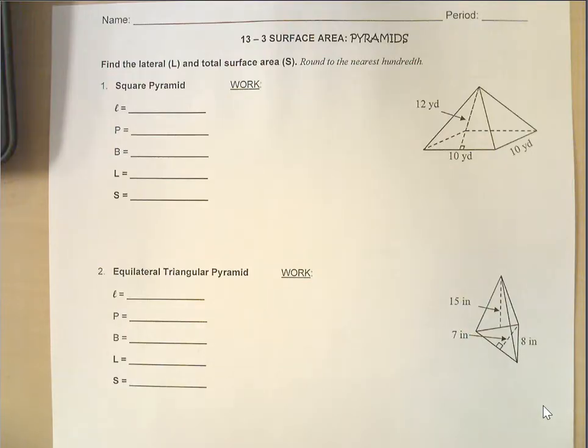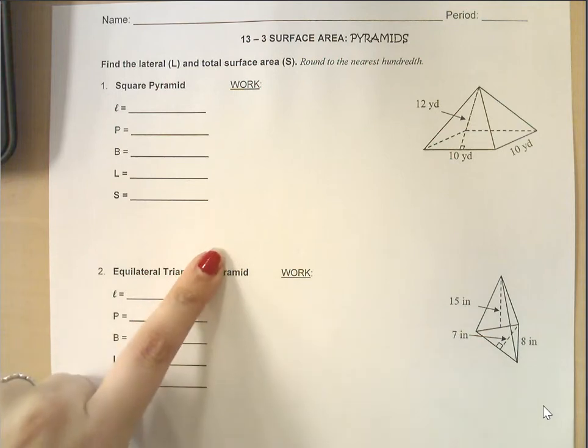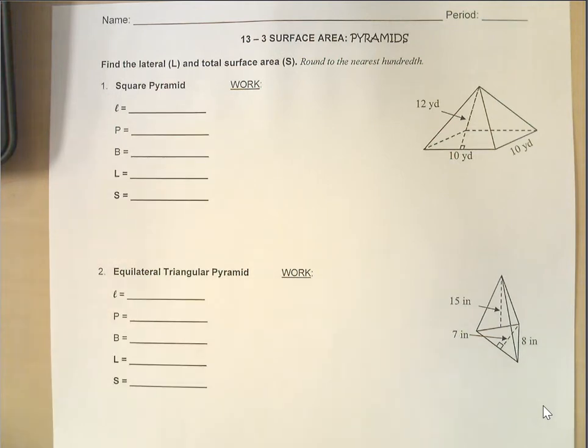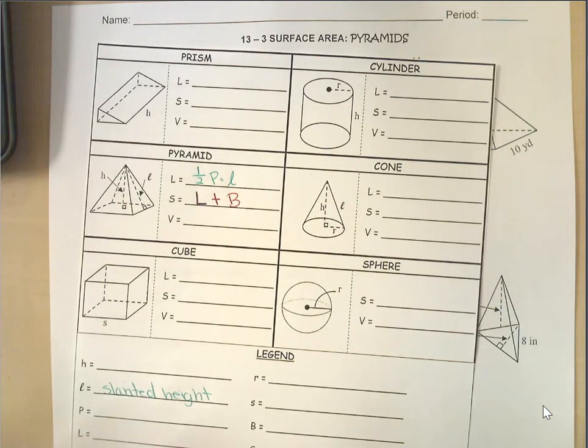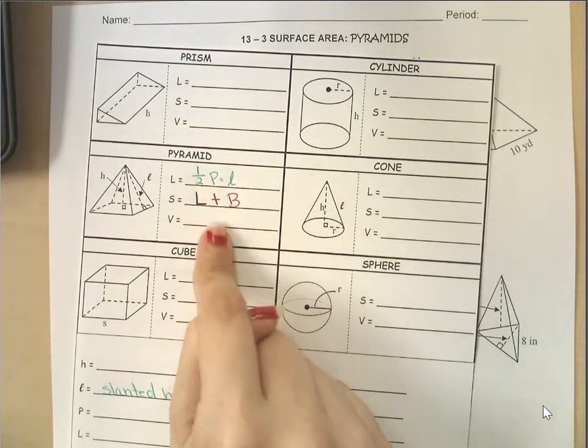Okay, so this video is only focusing on pyramids, how to find surface area for pyramids. So first thing I want you to do is in your notebooks, find the page where you taped your formula sheet. And I want you to copy the two formulas for pyramids.